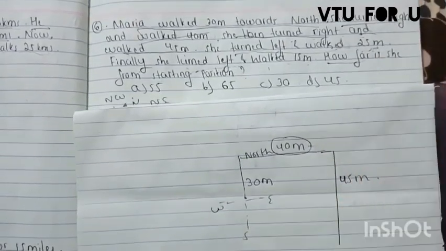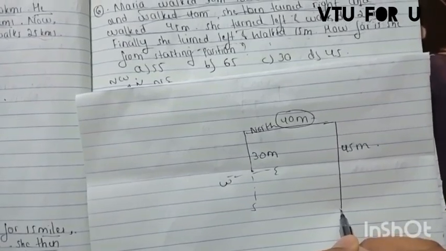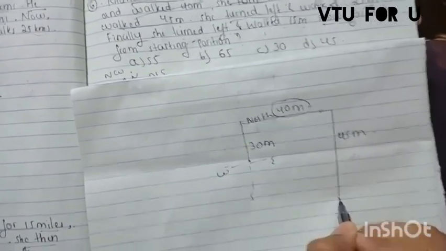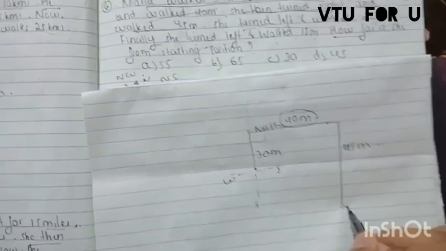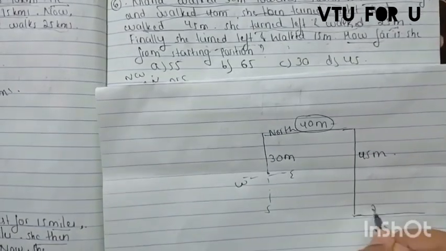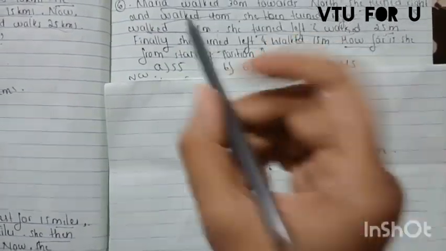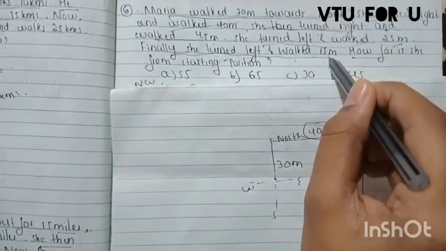25 meter. Okay, consider yourself, you are standing here looking at the southward direction. Then which is your left hand side there? This, right? So, and walked for how much meter? For about 25 meter. Okay, then finally she turned left and walked for 15 meter.